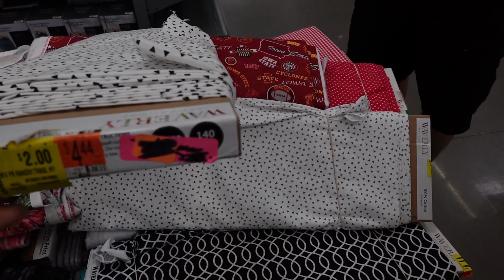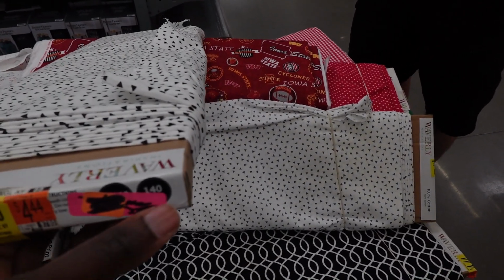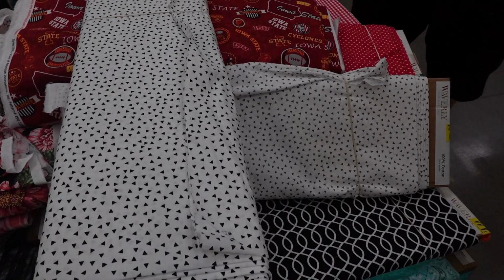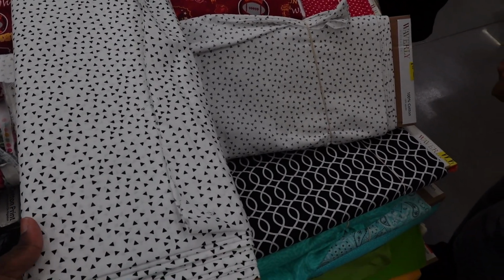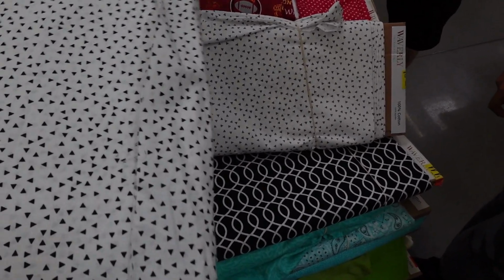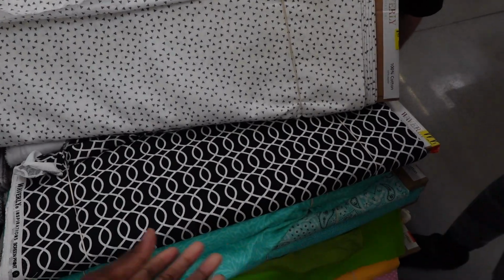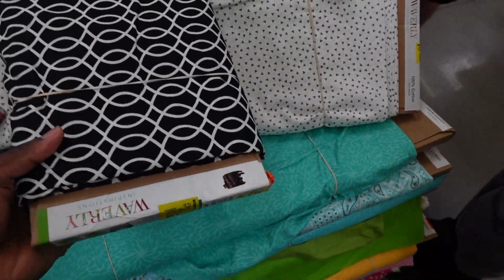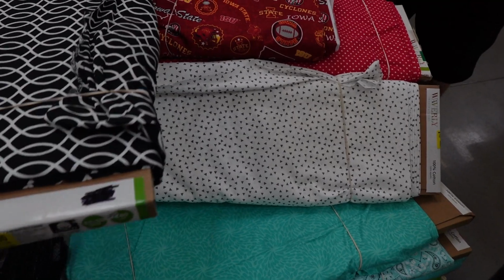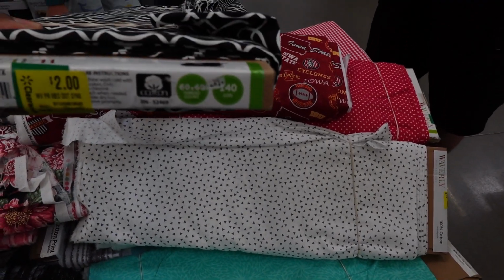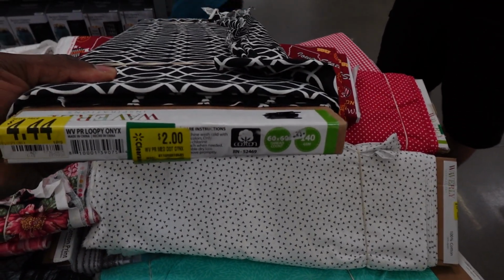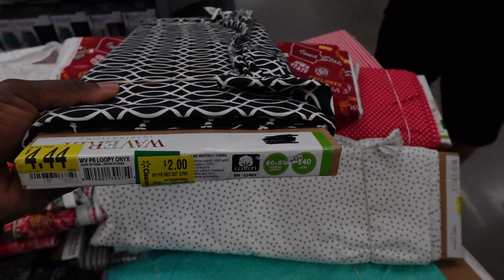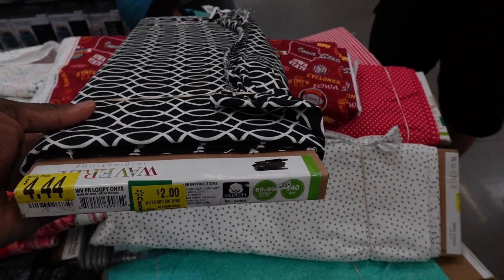But the drape is what I'm trying to achieve with a structured fabric that is not see-through. It's a little bit see-through, but not much. And it's easily accessible at the store. With those printed fabrics, you can get a lot of variety of colors from the store.